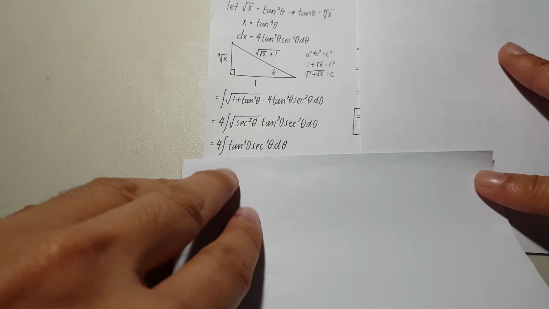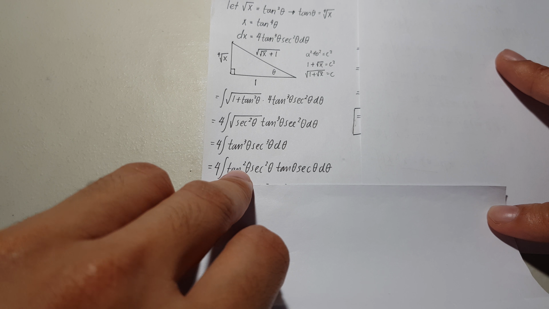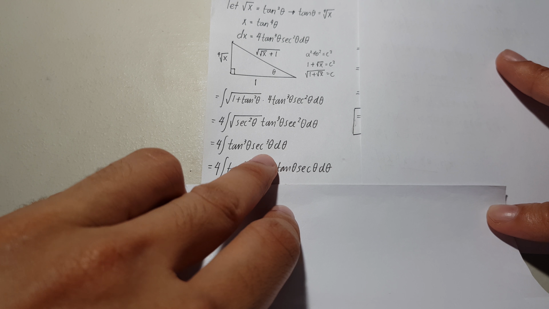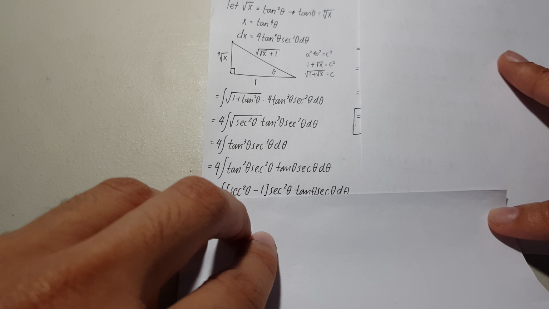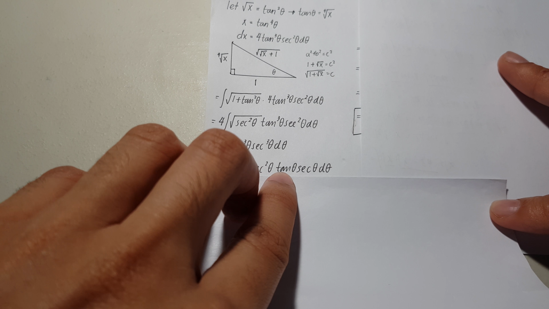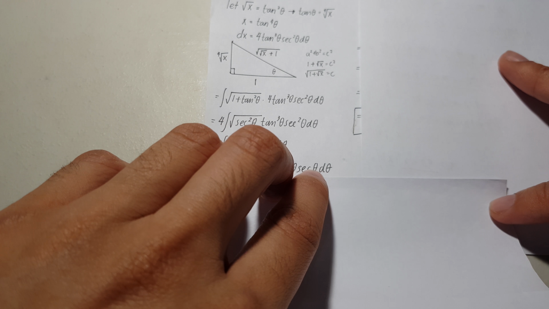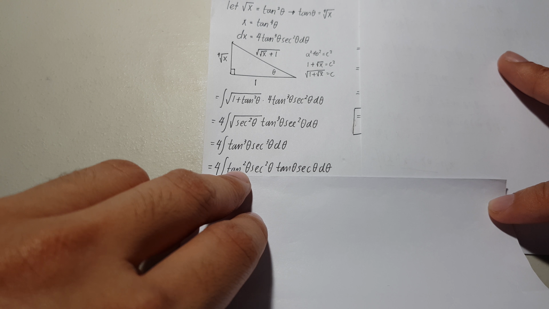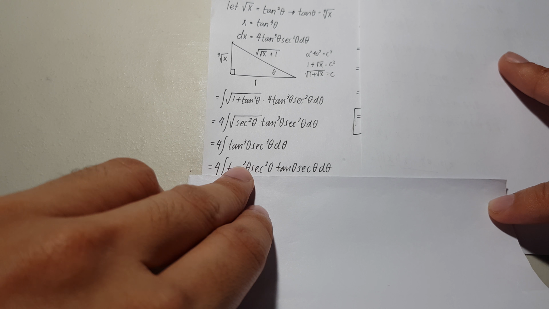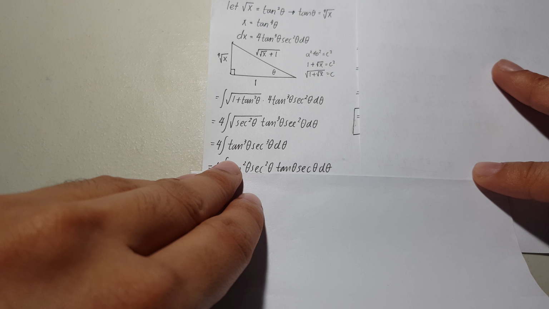From here, we can separate this tangent cubed theta into tangent squared theta and a tangent theta. Same goes for secant cubed theta, because what I see here is tangent theta and a secant theta. And using the u-sub technique, if we only have secant remaining, we can integrate with ease.